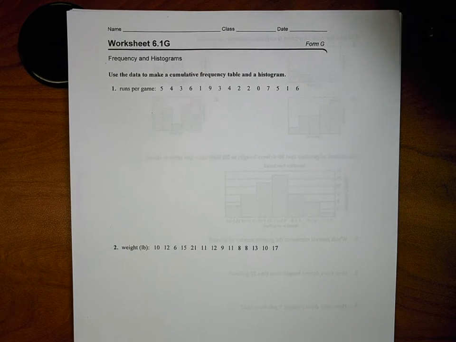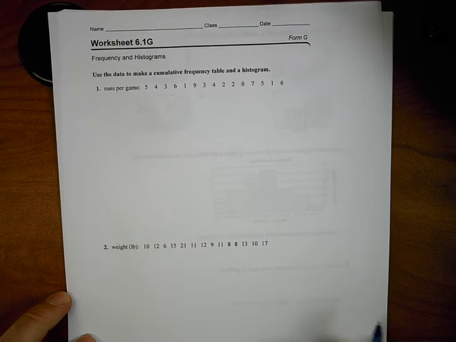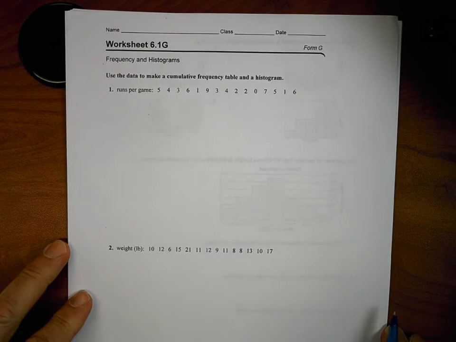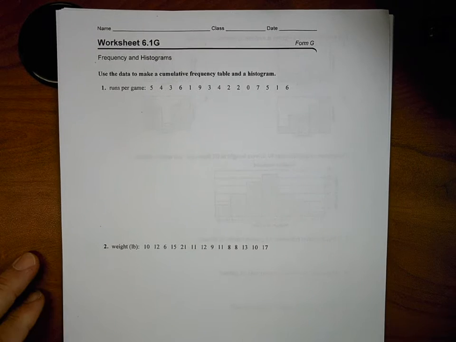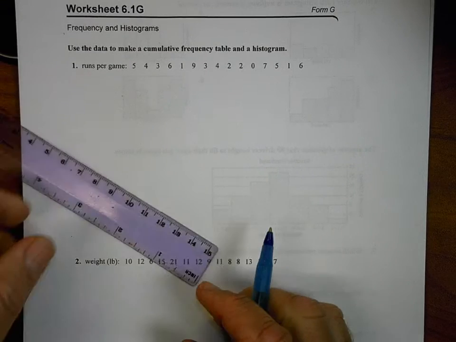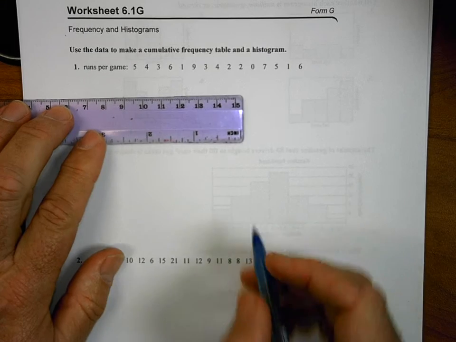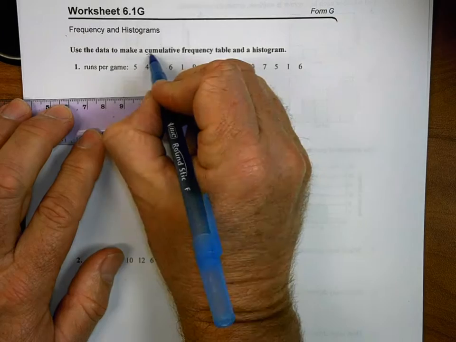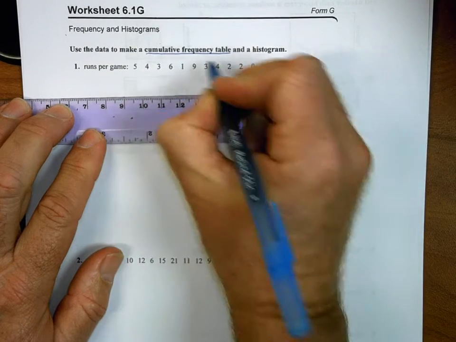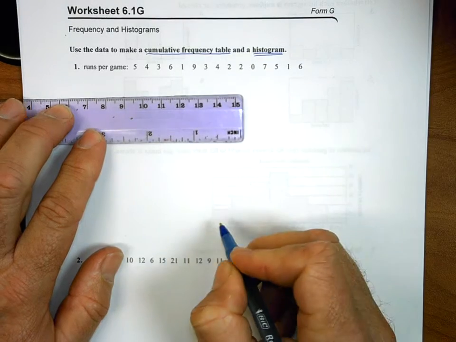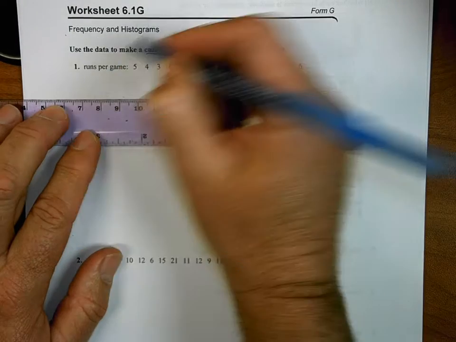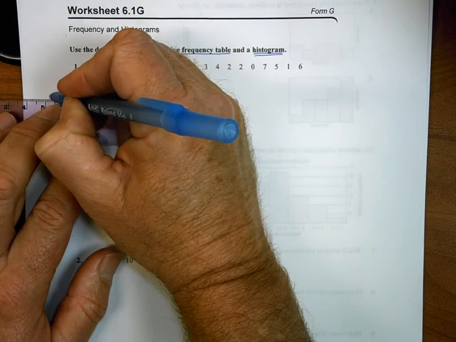Okay, so this is what the worksheet looks like. In the first problem, it says that we are going to use the data to make a cumulative frequency table and a histogram. Let me just zoom in a little bit so it might be easier to see if you're doing this at home. In order to make a cumulative frequency table, that's the first thing that we're going to do. Then the second thing is we're going to use that table to create a histogram from our frequency table.